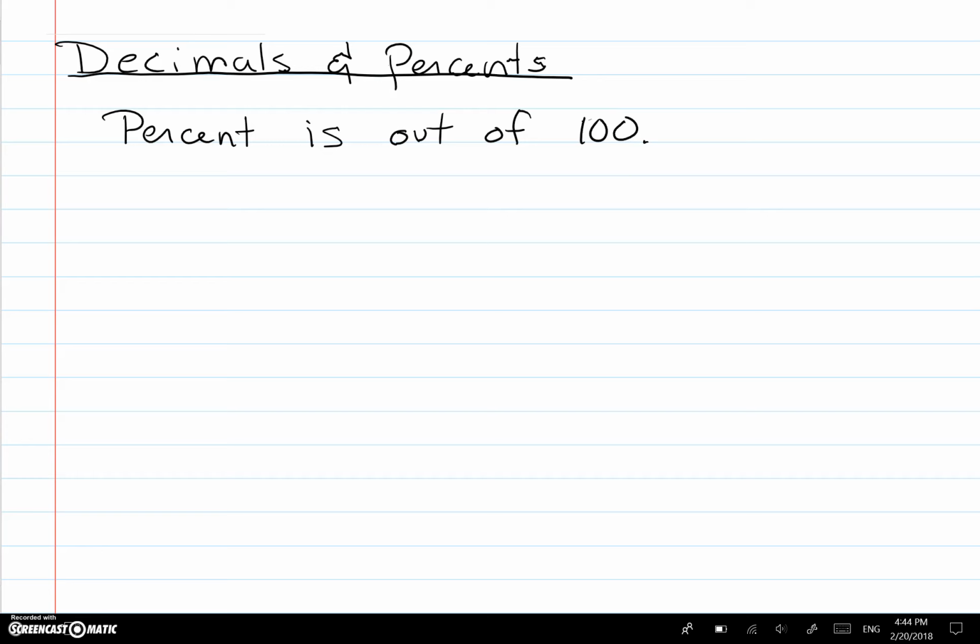Decimals are also on bases of tens or out of 100. And it's very simple to go from decimals to percents and percents to decimals, and that's all we're doing today.